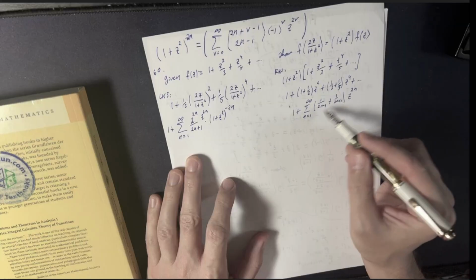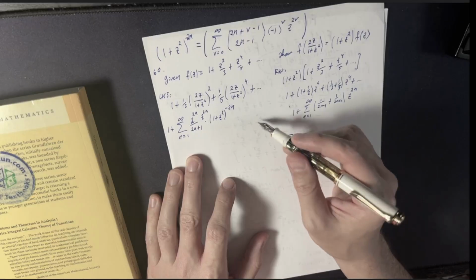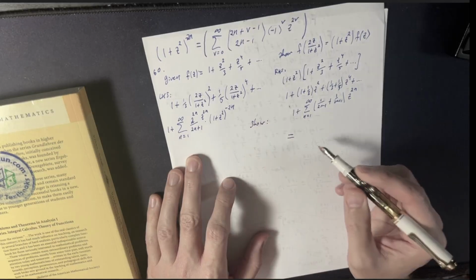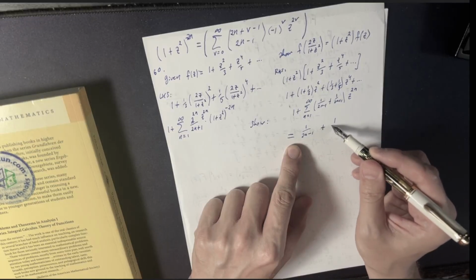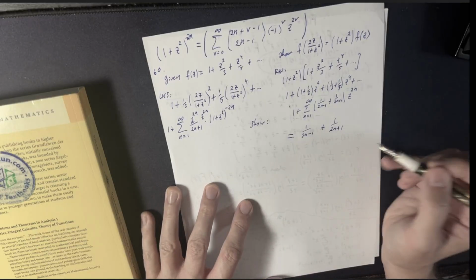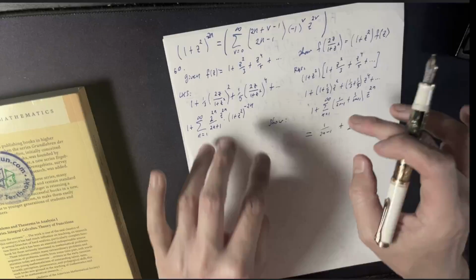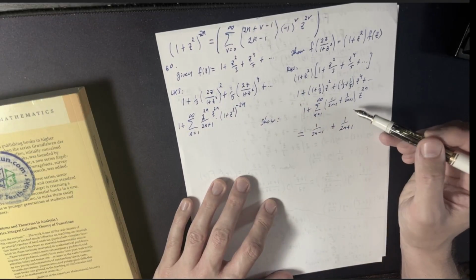On the right-hand side, we'll have this. So I'm trying to show that these series are equal, first of all. But to do that, we'll just show that the coefficients are equal.